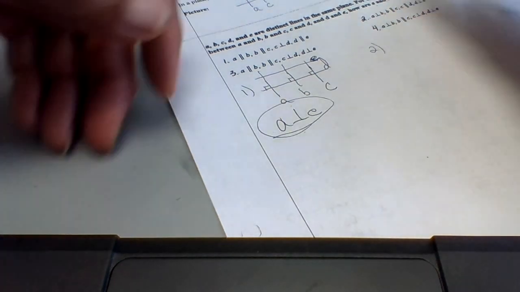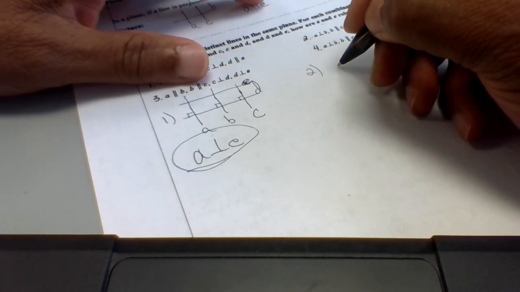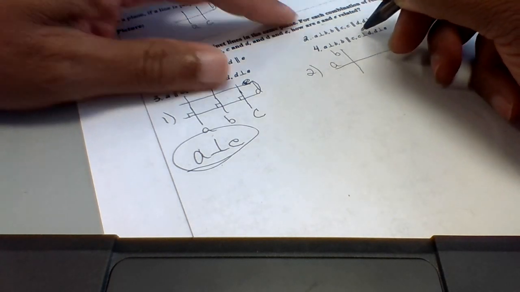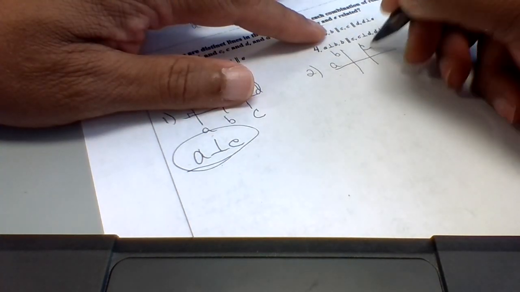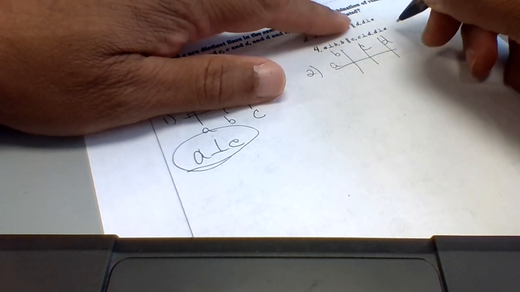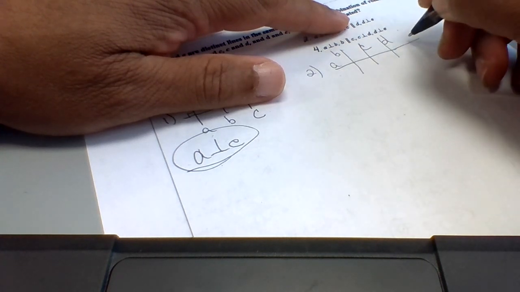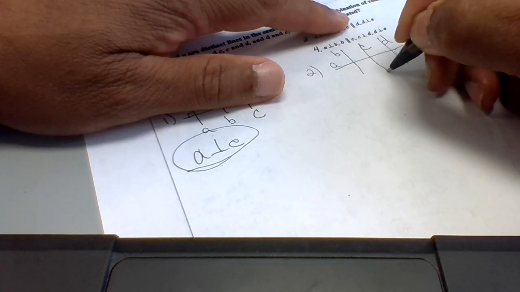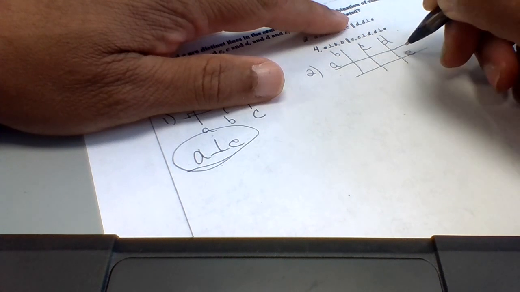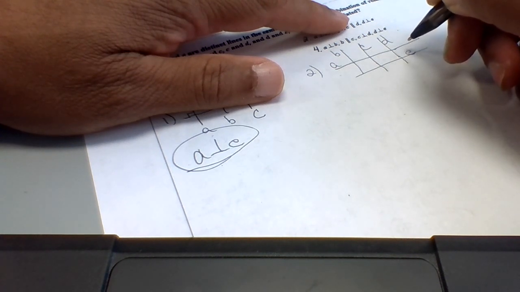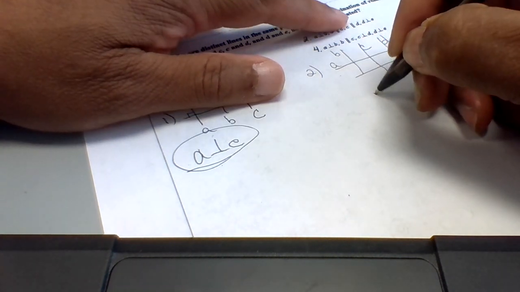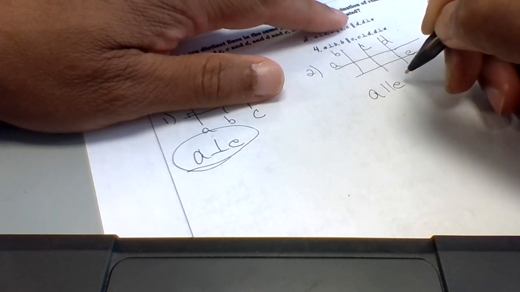Number 2: A is perpendicular to B. Here's A, here's B. B is parallel to C. B and C are parallel. C and D are parallel. And D and E are perpendicular. So A and E are going to be parallel.